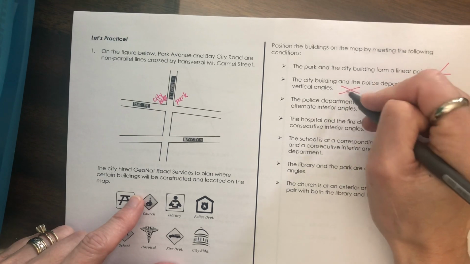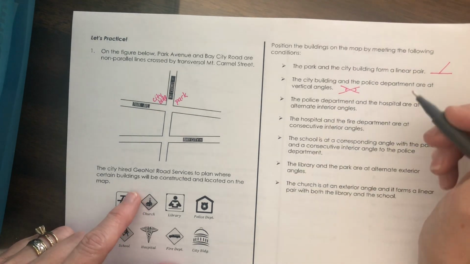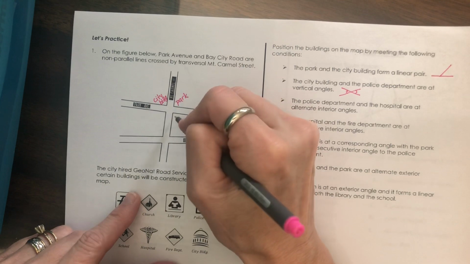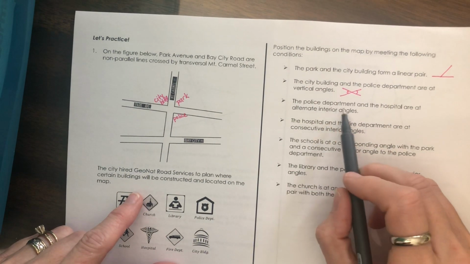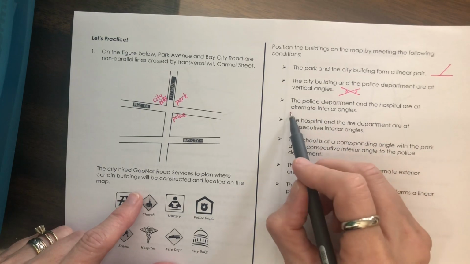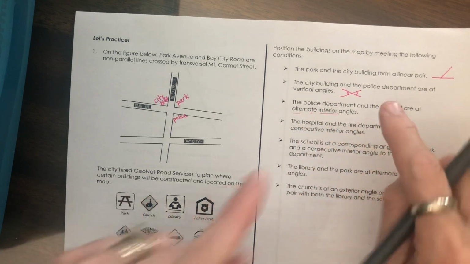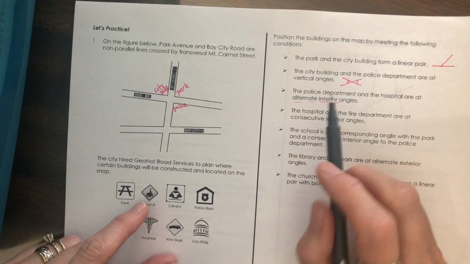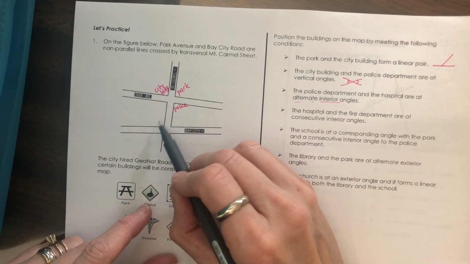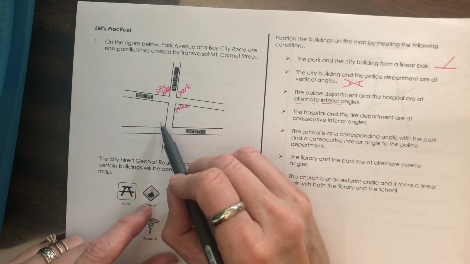All right, remember vertical angles means one's here, one's there, right? So city and police. The police department and the hospital are at alternate interior angles, alternating sides of our transversal, both in the interior. Police, interior here, police and hospital.